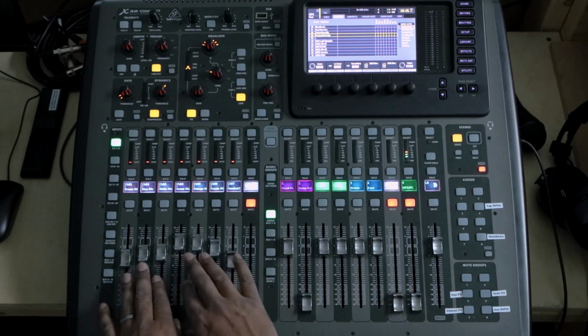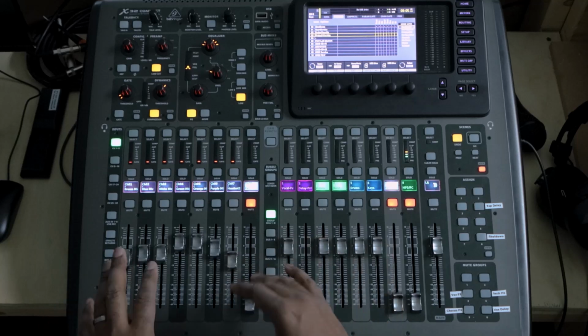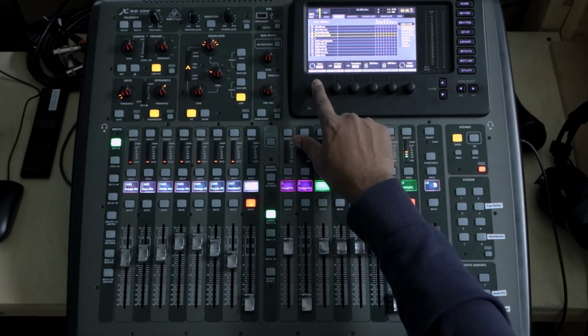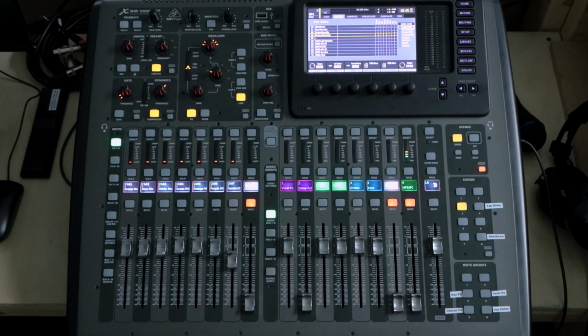All right. And say I made changes, you know, and I'm like, oh, I just made this change and I don't remember where things were. I could just reload my praise and worship scene. Boom. And it put things right back where they were. Love it.